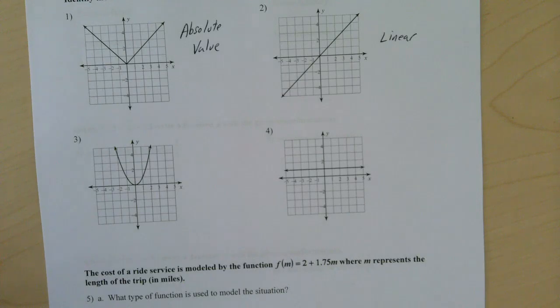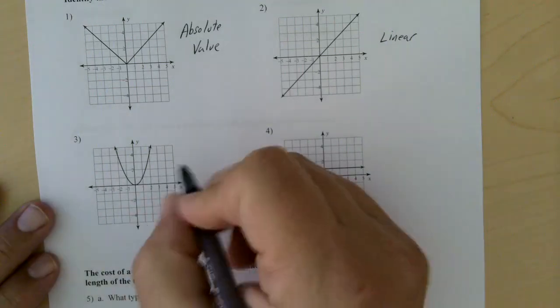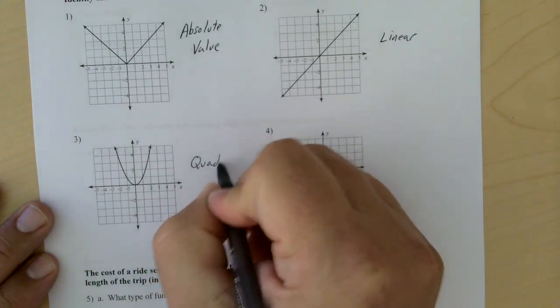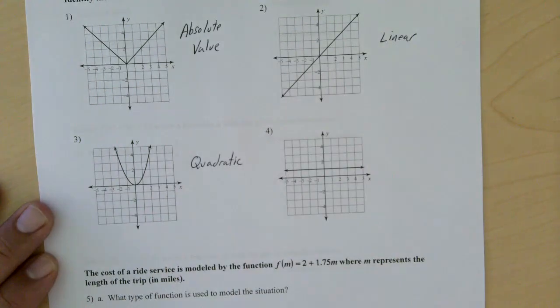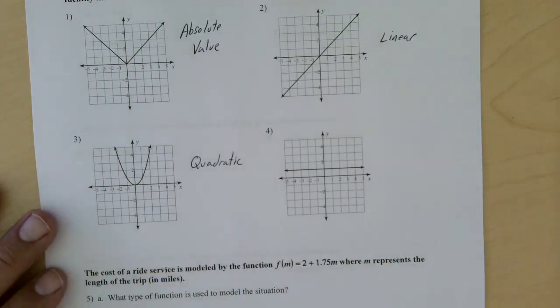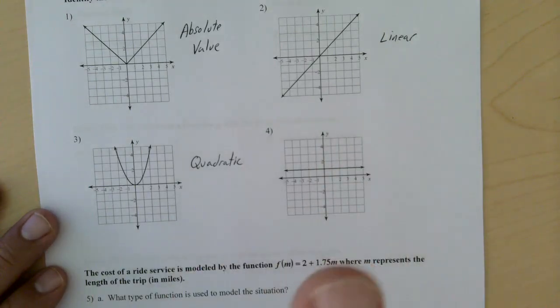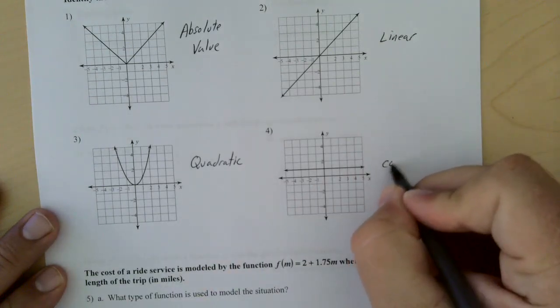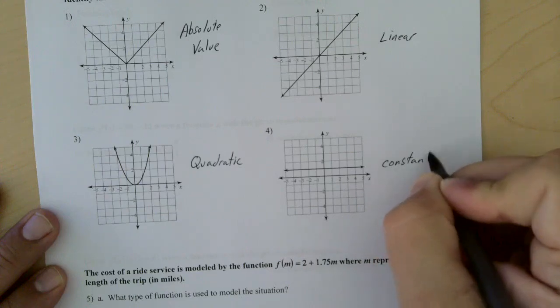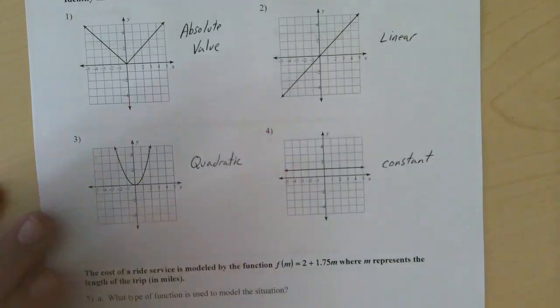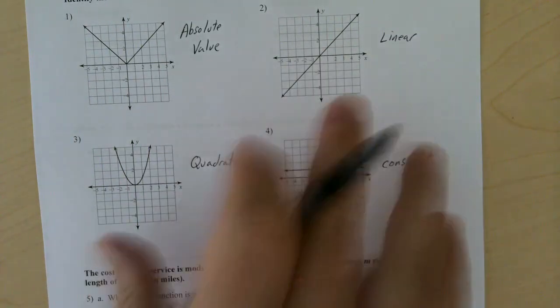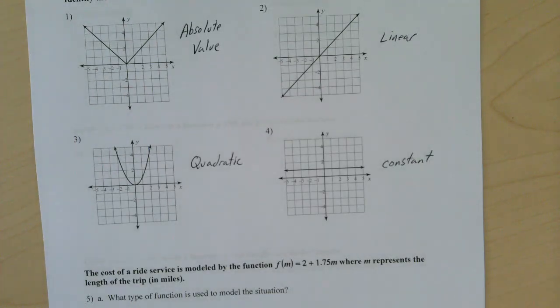Okay. We know that U-shaped graphs are quadratics. It's to the second power. So the rule would have an exponent of 2, but we should know that it's quadratic. Okay. And then finally, the last one, a flat line is just a constant. It never varies. All the outcomes are the same. Okay, so that is a constant. Okay, so expect questions just like this on your assessment for chapter 1.